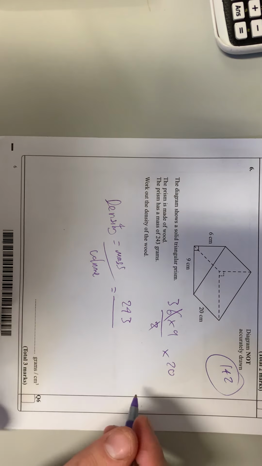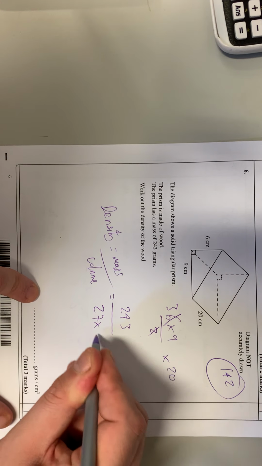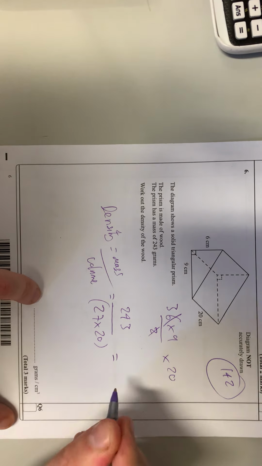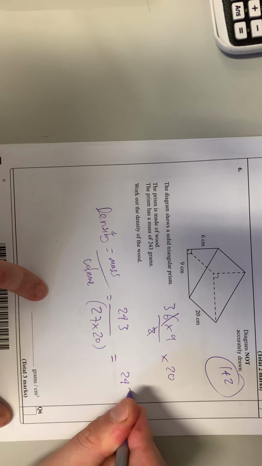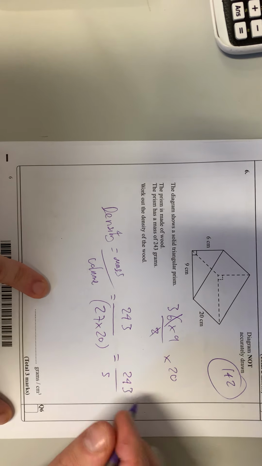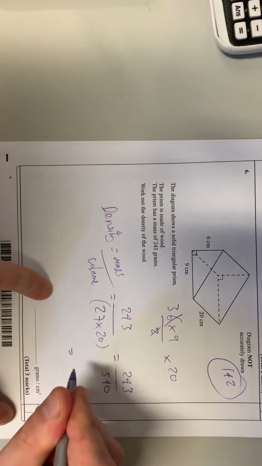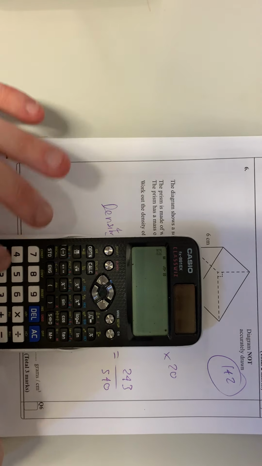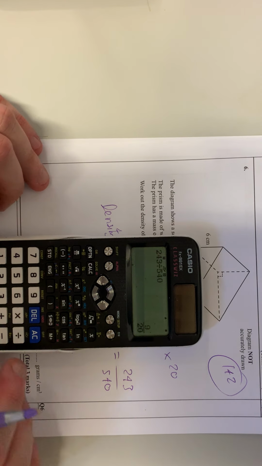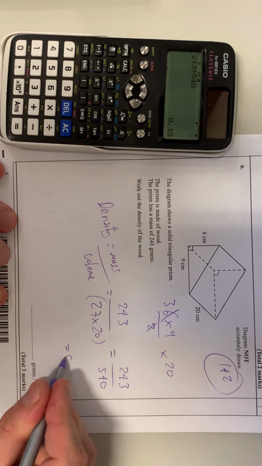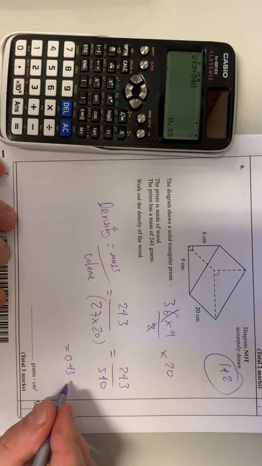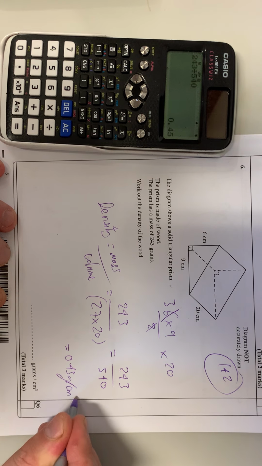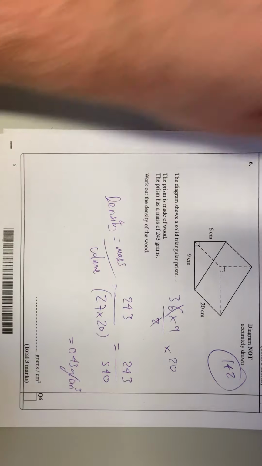So I'm actually doing 27 times 20. So I can work out what that is, which is 540. I do the calculation of 243 divided by 540, and I should get 0.45 grams per centimetre cubed.